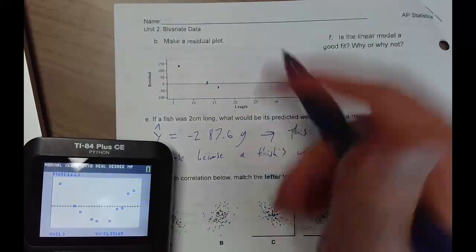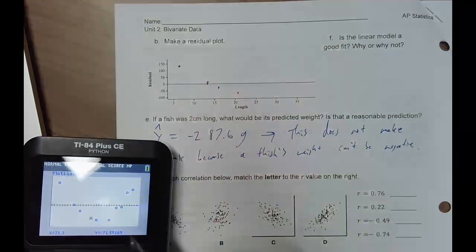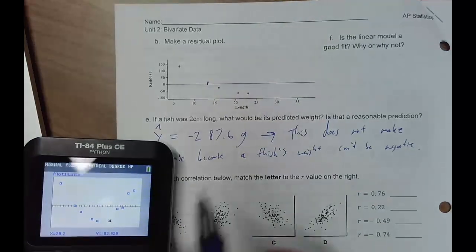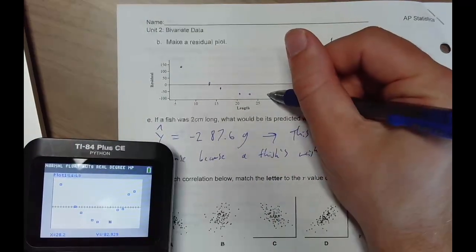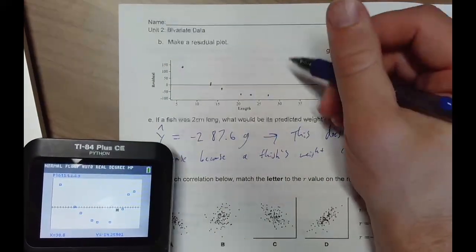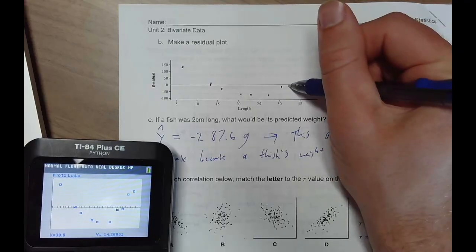Right here. Right here. Another point here. Another point here. Another point here.